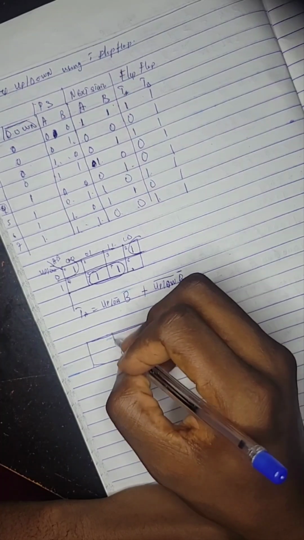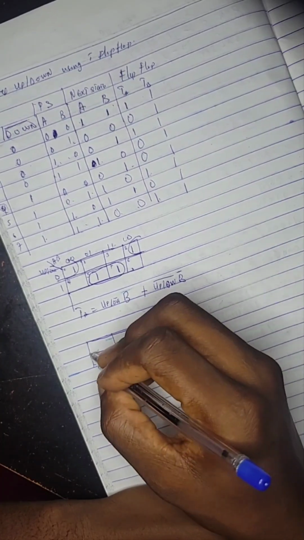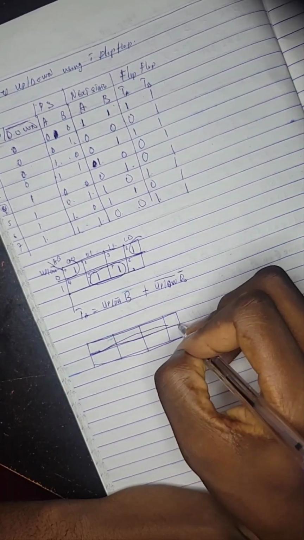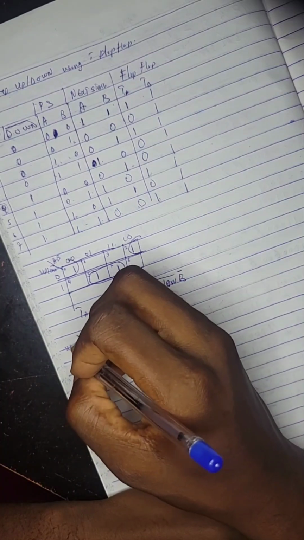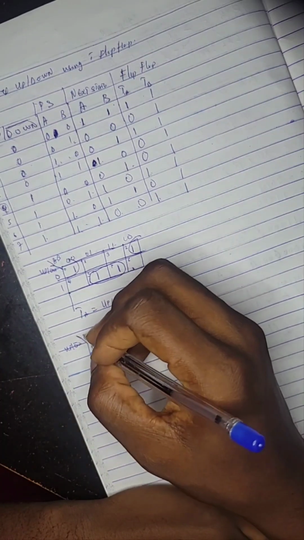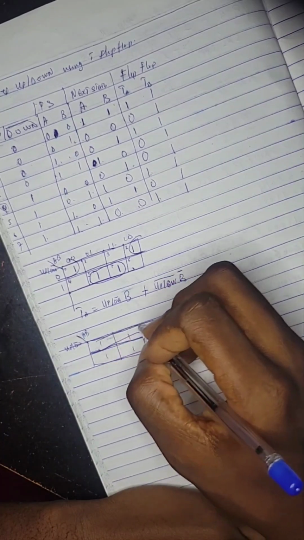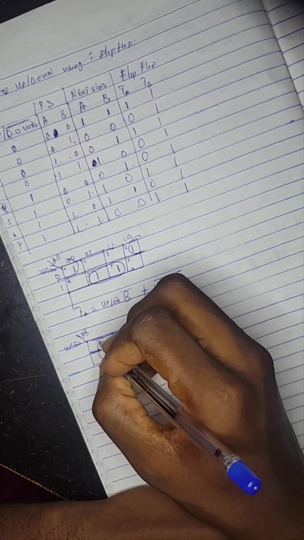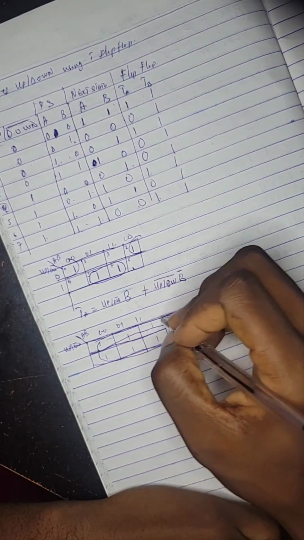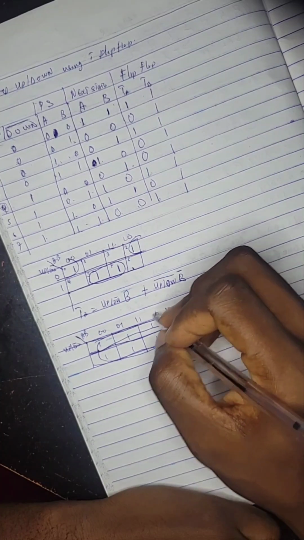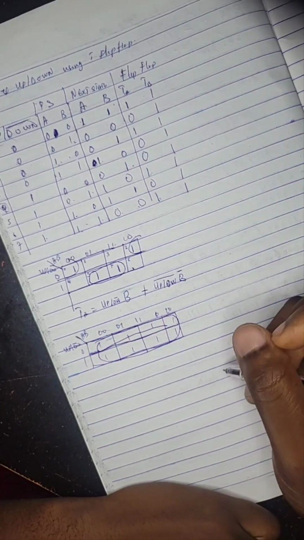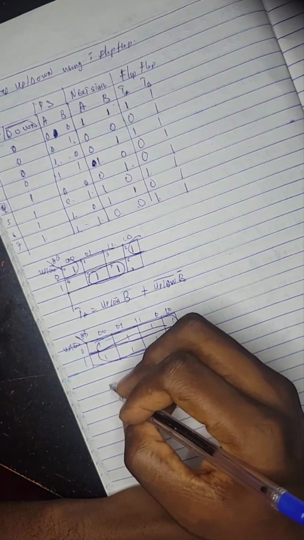So we are going to do the same thing for TB. Well, we notice TB is always 1. So this is going to be up down, A, B. So everywhere is 1. So we have to circle everything. 0 0, 0 1, 1 1, 1 0, 0 1. And when you circle everything like this, TB is simply equal to 1. So now we have our TA and TB.